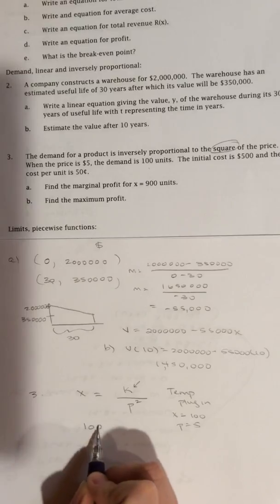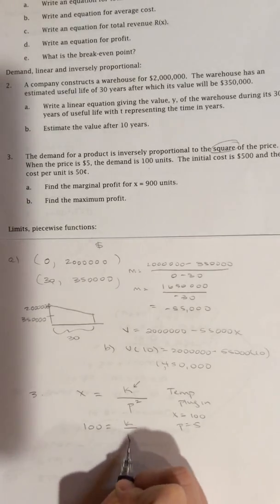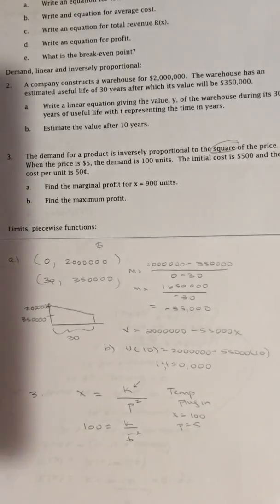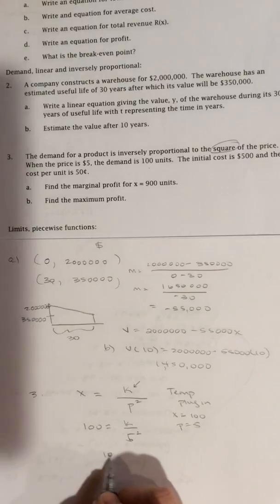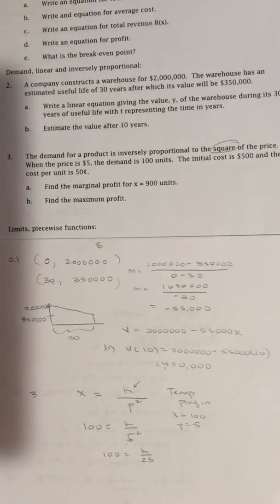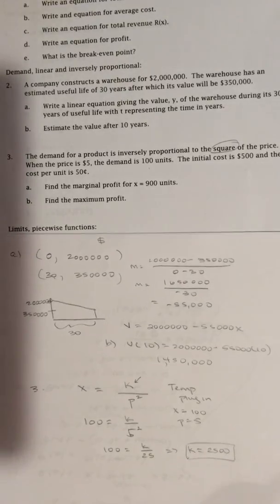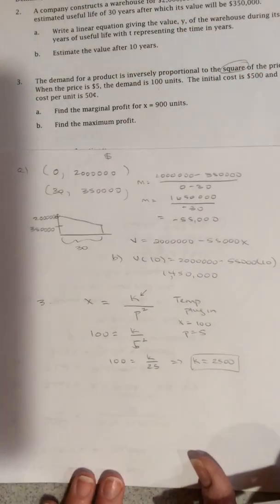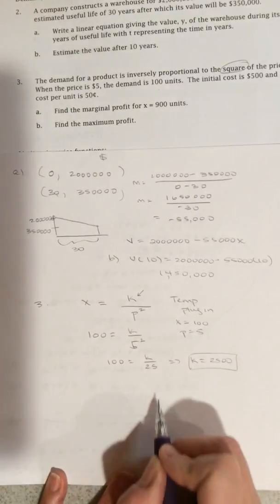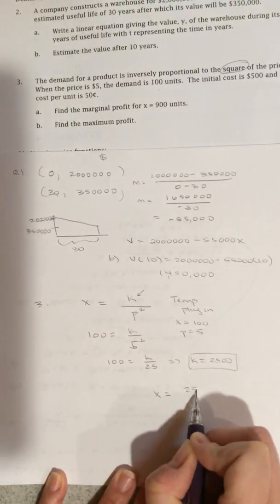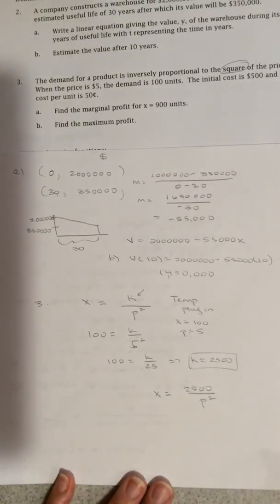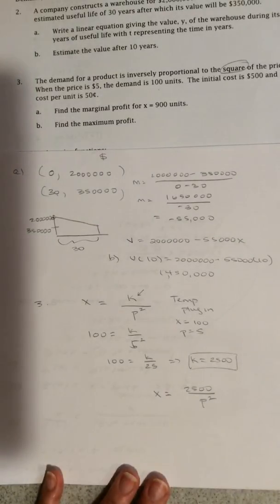So at some point in time, this is true. 100 equals K over 5 squared, or 100 equals K over 25. And that's only going to happen if K is 2,500. So I figured out what K is. And that then allows me to figure out my demand function, because I know that X is 2,500 over P squared. And that's a demand function.